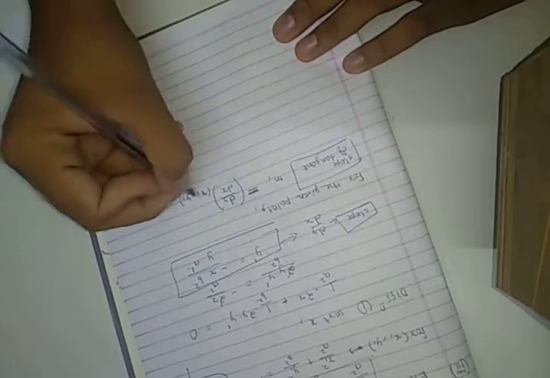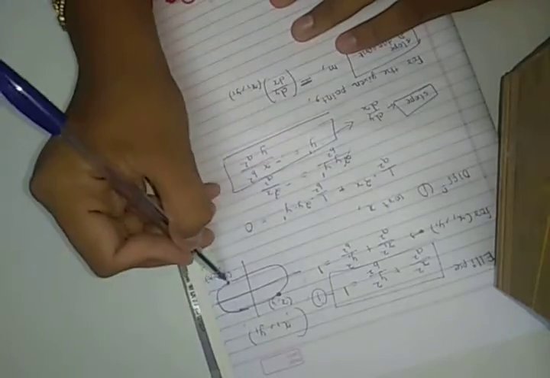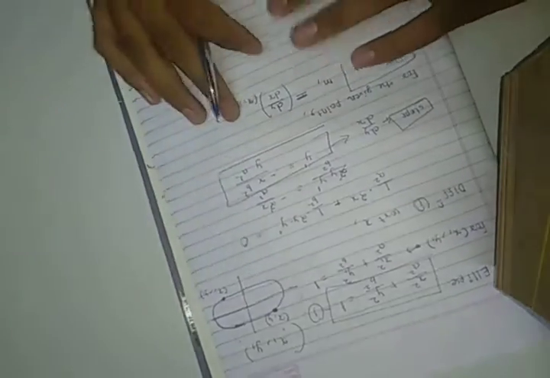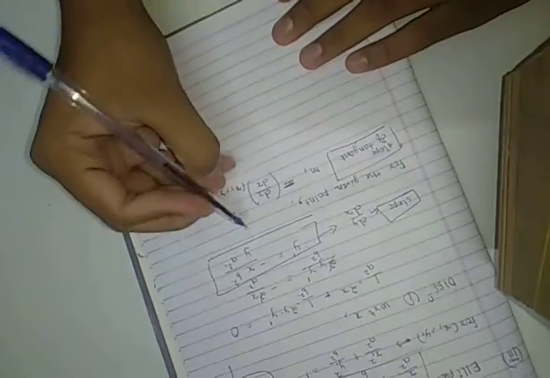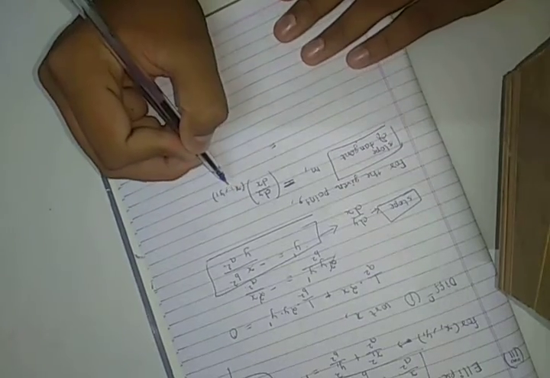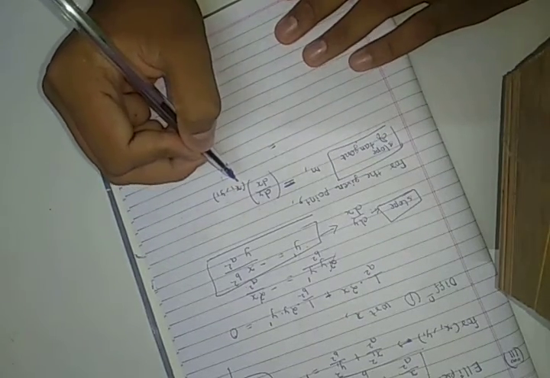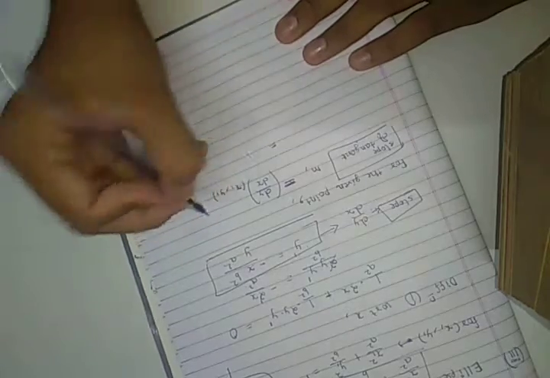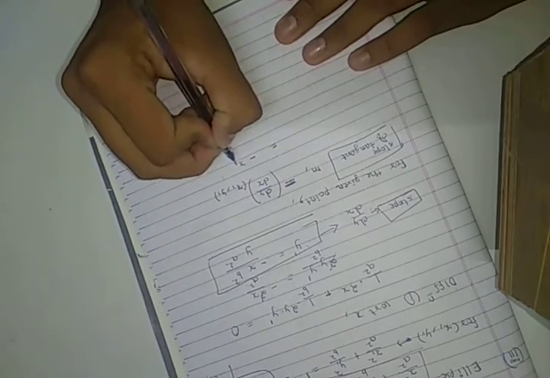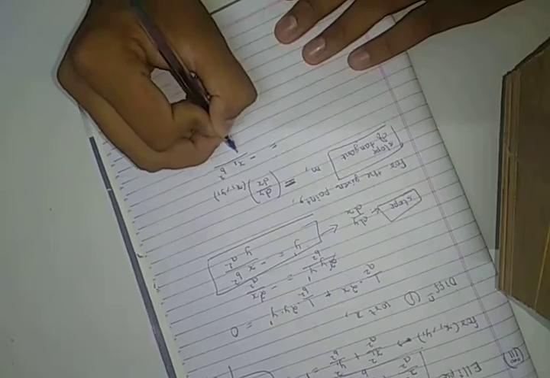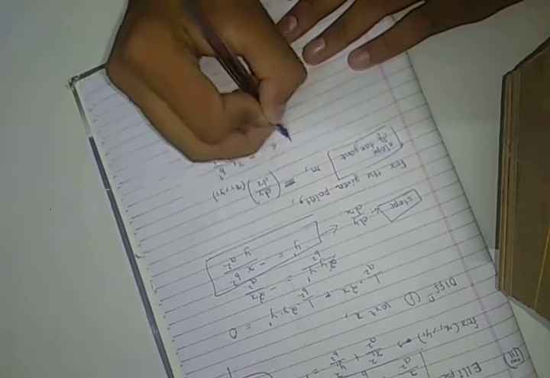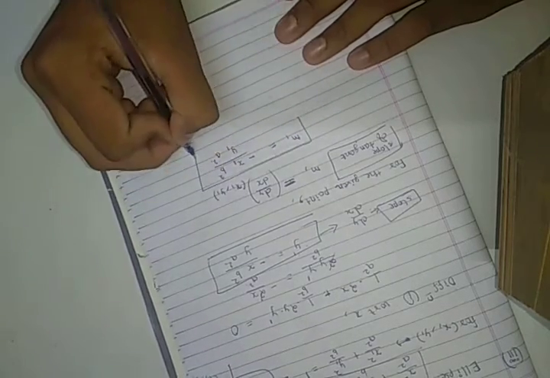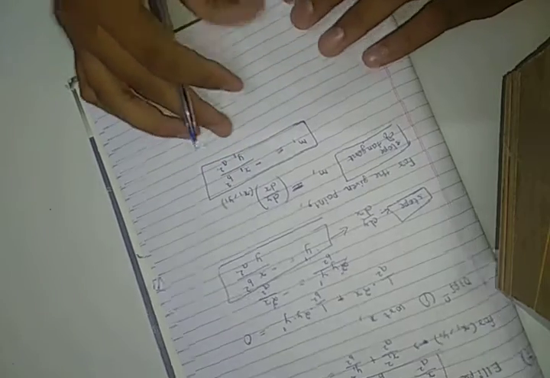Here we take m1 as the slope for the point x1, y1. So now just replace x with x1 and y with y1. So it is minus x1 b square upon y1 a square. Wow, what an equation! What a slope for the tangent.